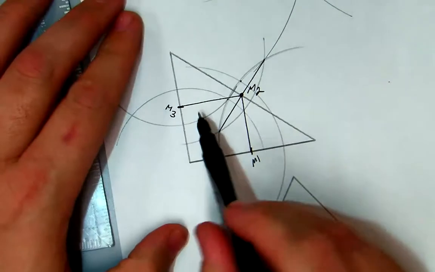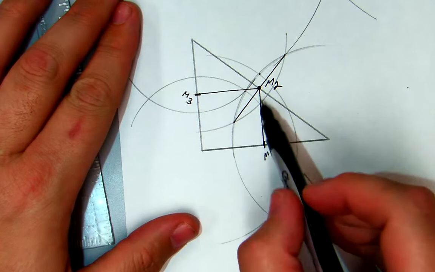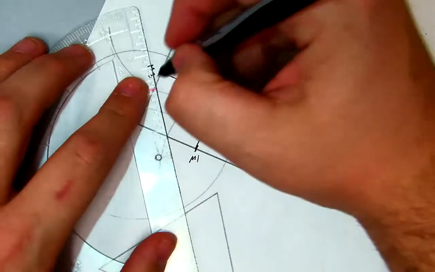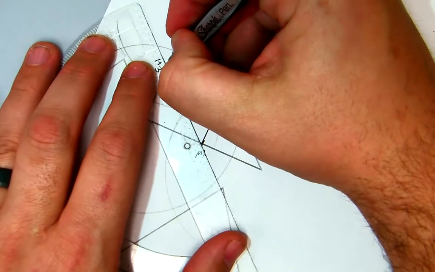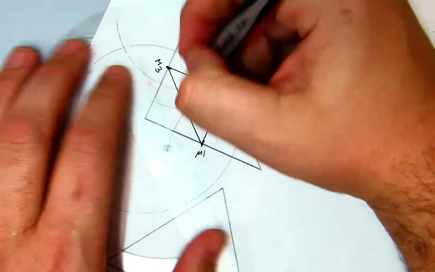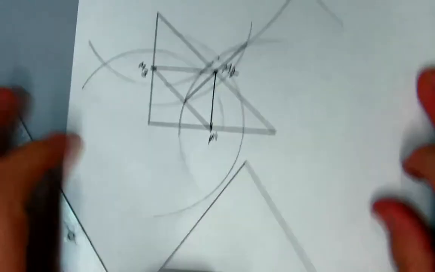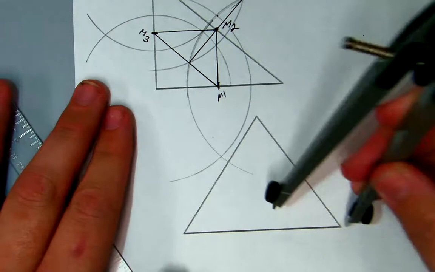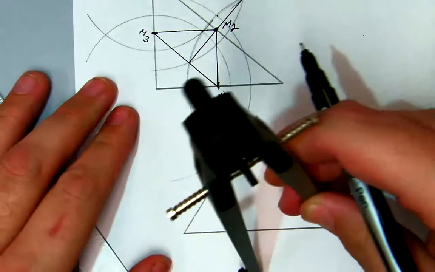And if you notice here, when you connect the midsegments, you actually create right angles on all of those. And if I draw this midsegment here, it is parallel to the hypotenuse. And open up past the midpoint here.